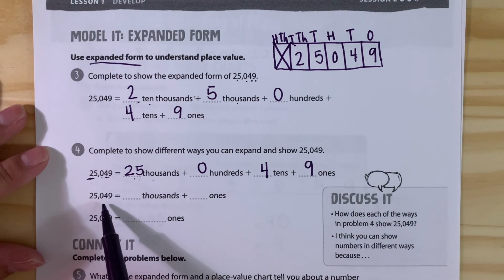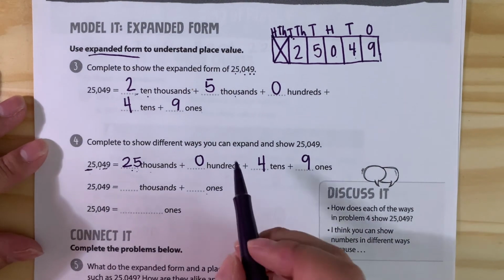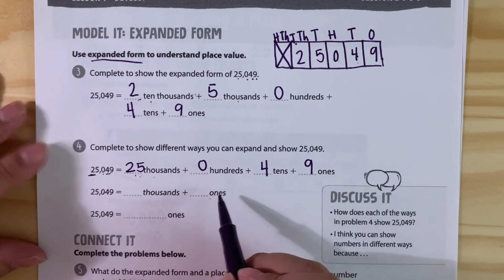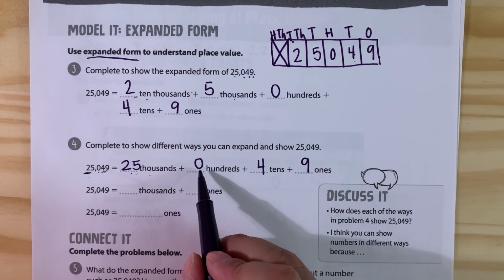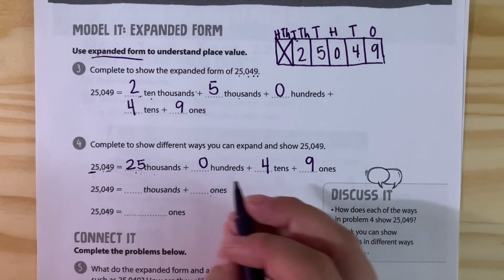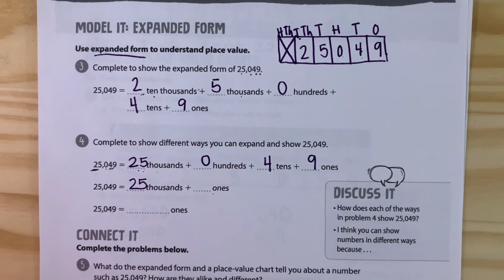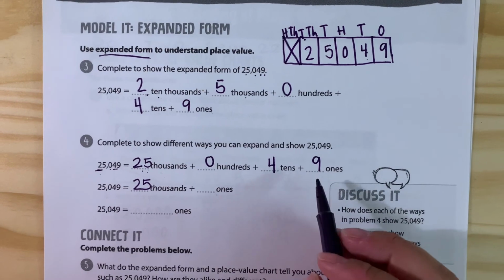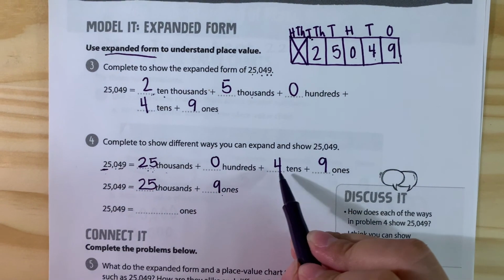Now for this one, it's combining the tens and the ones. So the ones need to all be added together here, and the thousands here, because again, we don't have anything in the hundreds, so we don't need to worry about it. But the 25,000 just comes down, it does not change. But now for this one, we have these 9 ones, and then we have these tens.